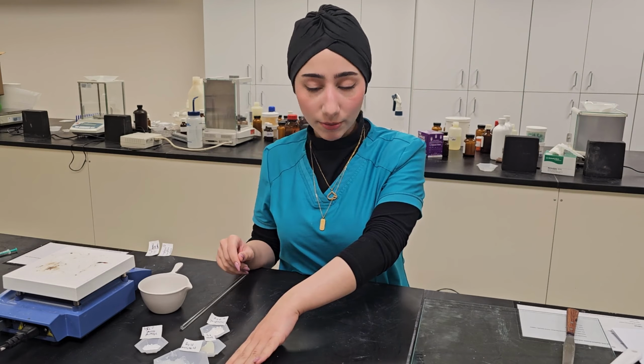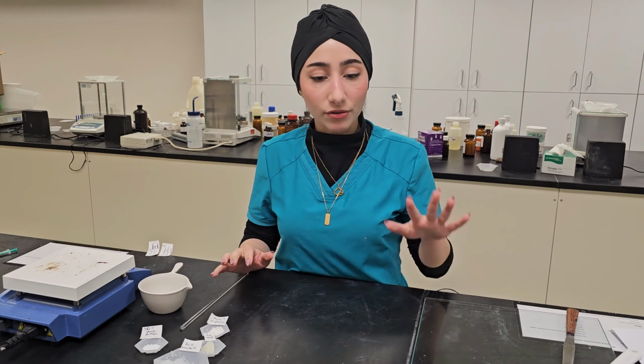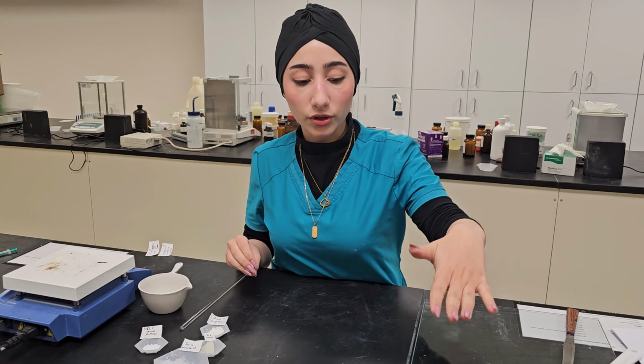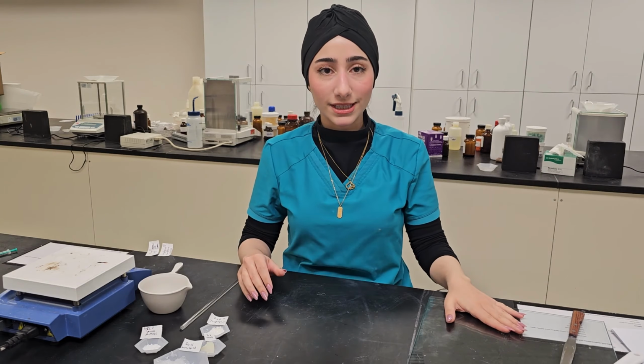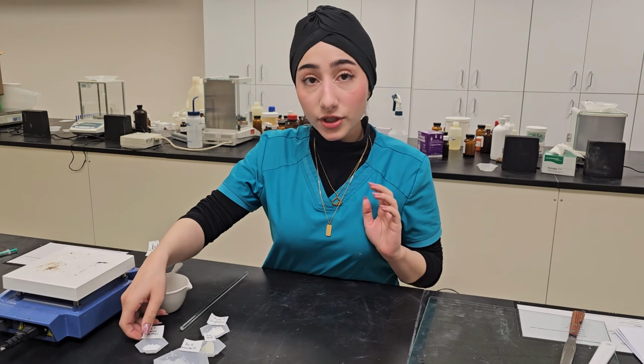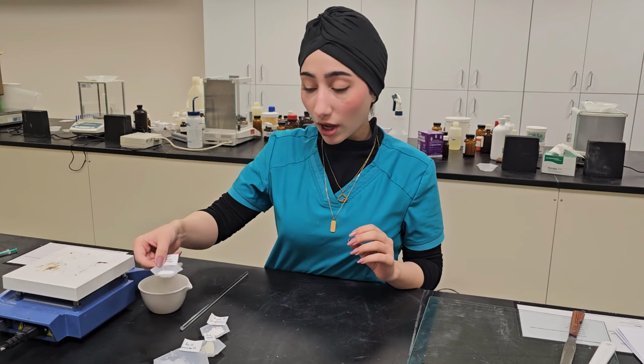It is a jelly? I believe so. So some petroleum. For the second part, we're gonna need some mineral oil, zinc oxide, starch, mortar and pestle, and an ointment slab.